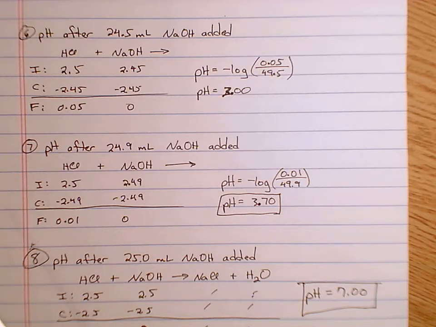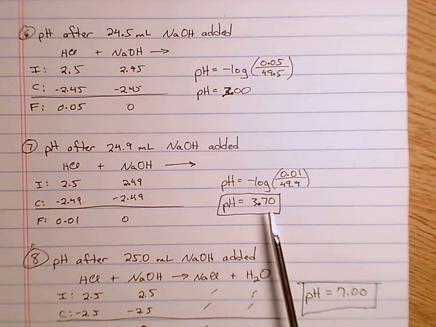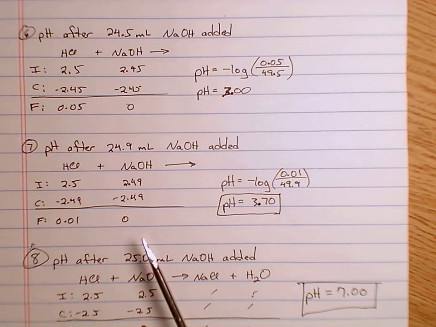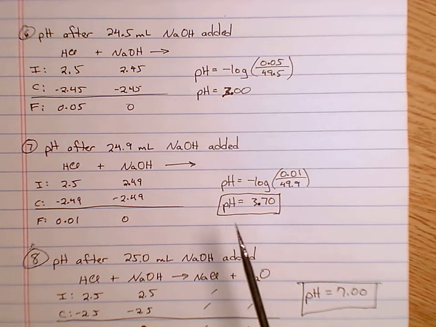Let's look at the pH. Same thing. Now we've got 2.49 millimoles of NaOH. We've got 0.01 millimoles of HCl left over. pH is the negative log of 0.01 over our volume. Our pH is 3.70. So note, we started at a pH of 1. Before we added any base, the pH was 1. We've now added 24.9 milliliters of base, and our pH is 3.7.